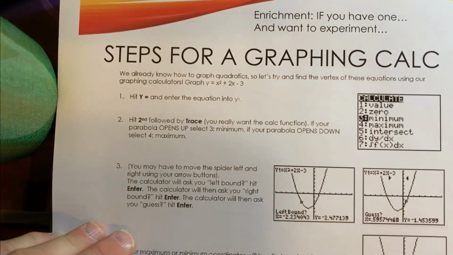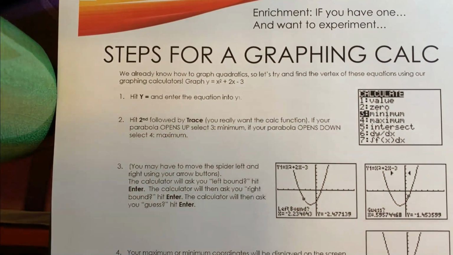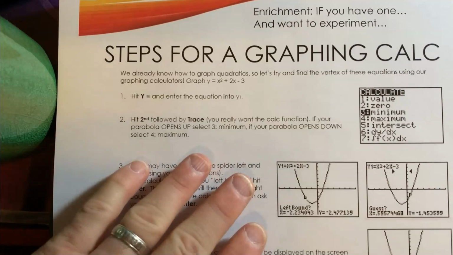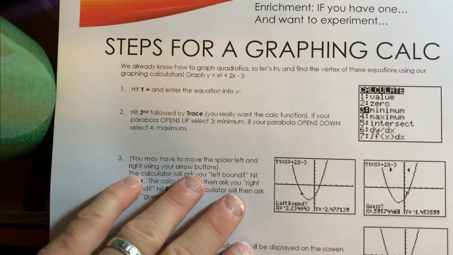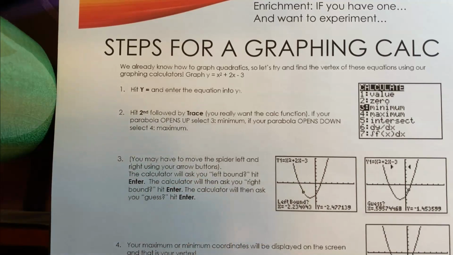And then I've included something for you while you're at home if you get a little bored. If you have a graphing calculator, you can play with that to have the graphing calculator plot parabolas for you. Really, really cool stuff.